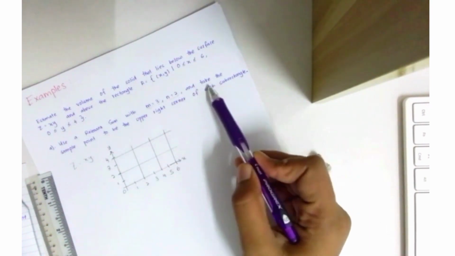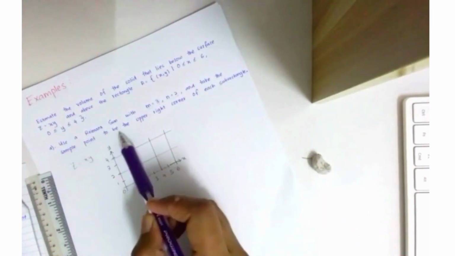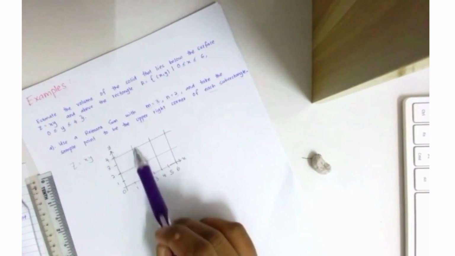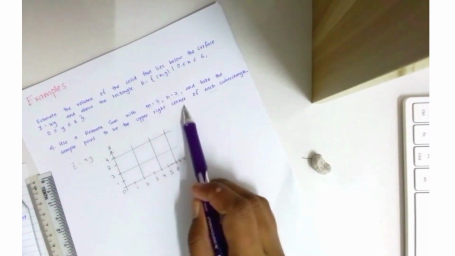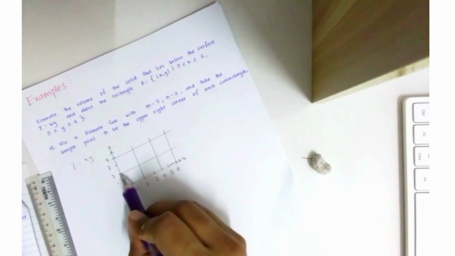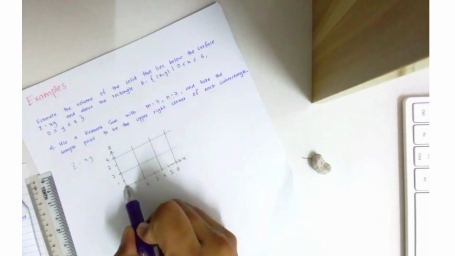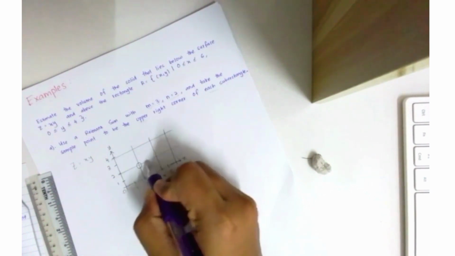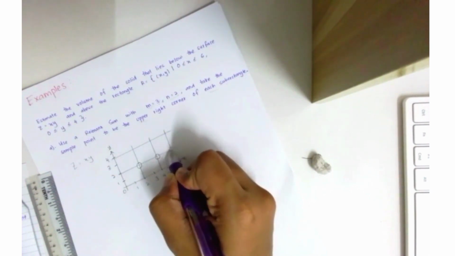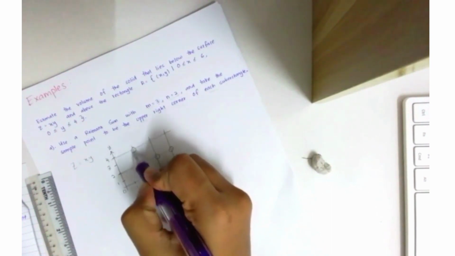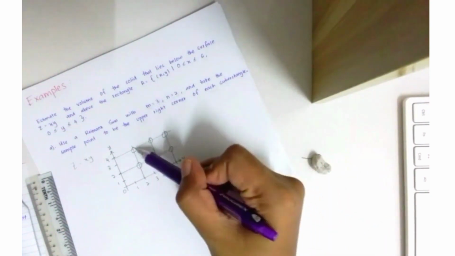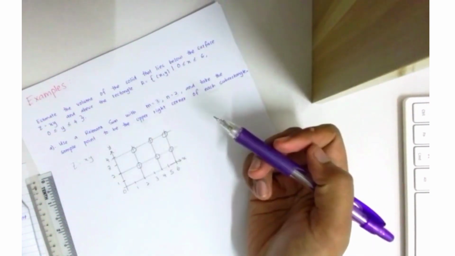The question also gives the clue to take the sample point to be the upper right corner of each subrectangle. We have 6 subrectangles, which are 1, 2, 3, 4, 5, 6. The upper right corner is the corner point of each rectangle on the right-hand side. That means one from this rectangle, two from this rectangle, three from this one, four, five, and six. So for now, we have the 6 coordinates of these rectangles.